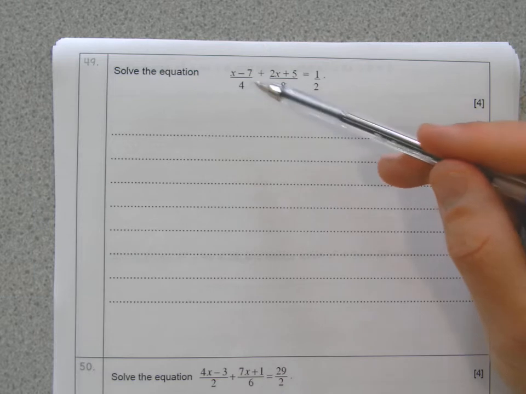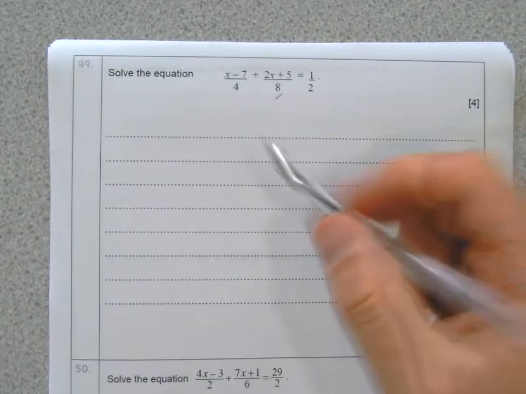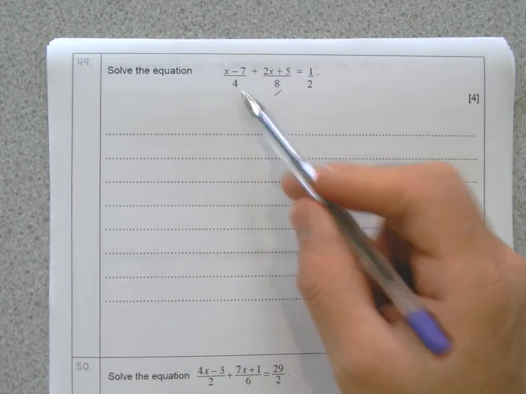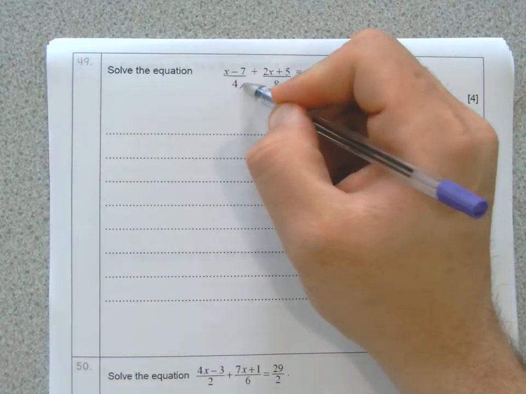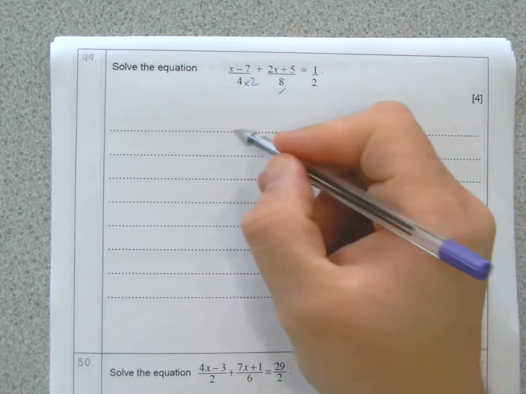Now, the good thing is, this fraction's already out of 8, so we're happy with that. We can keep that as it is. This one, though, we need to change to get it out of 8. So, to get that to 8, what have I got to do? I've got to times it by 2, haven't I? So I will get 8 on the bottom.